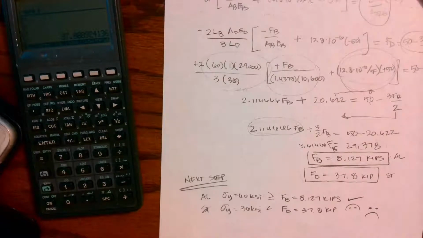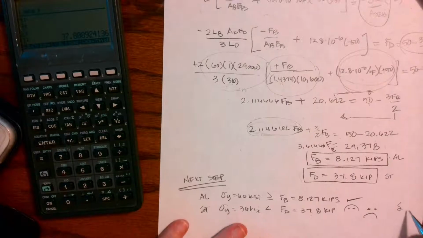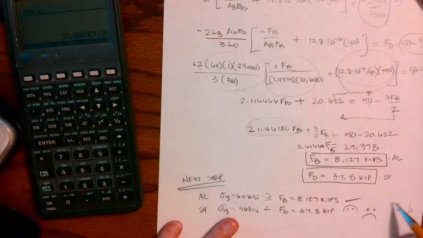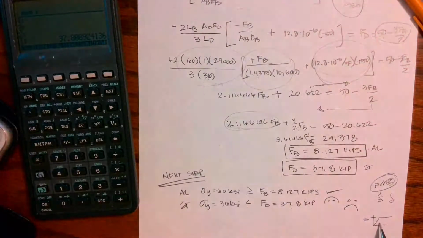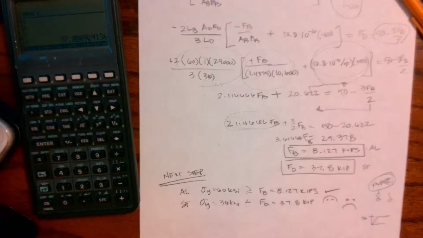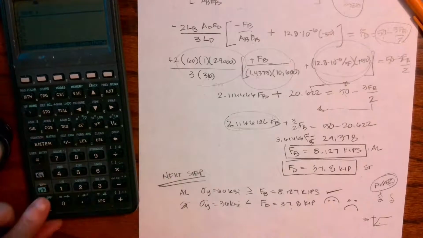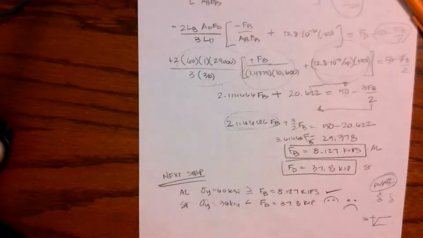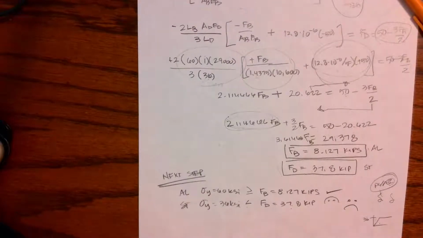Okay? So I'm in a dilemma, because my equations for delta and for delta for temperature, this PL over AE, assume that I'm in the elastic region, that I am below 36 KSI, and I'm not. So what do I do with that? Well, unlike when it's by itself and free to have all the deformation at once, and it could just stretch and stretch for miles and miles if it needed to, we're in a system.